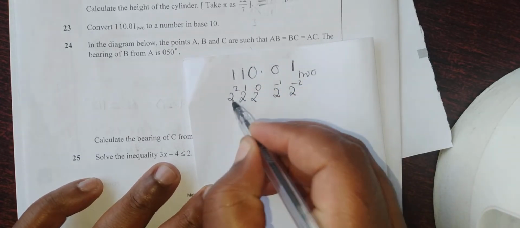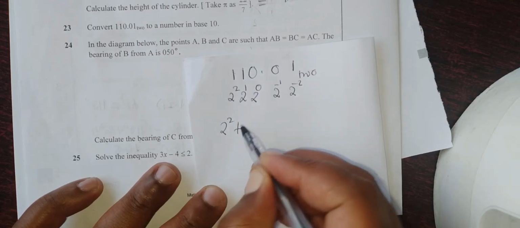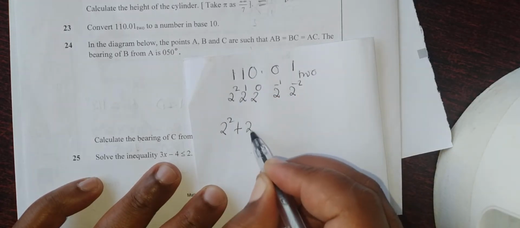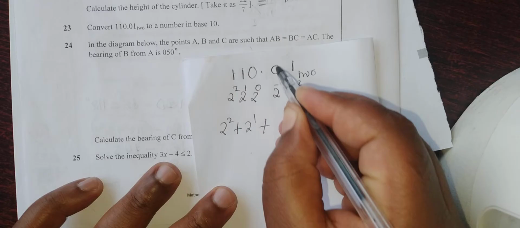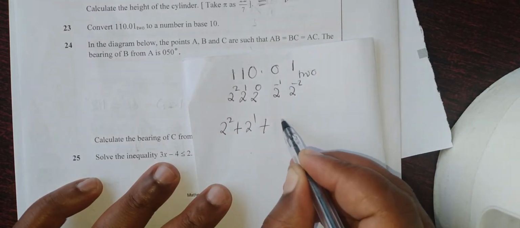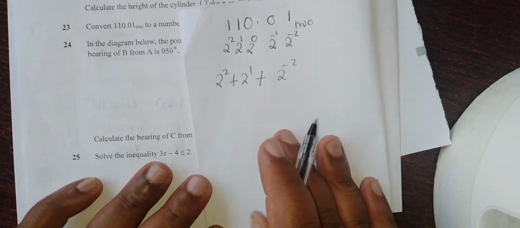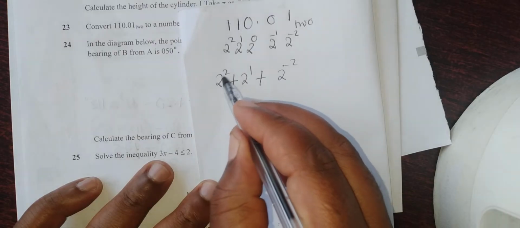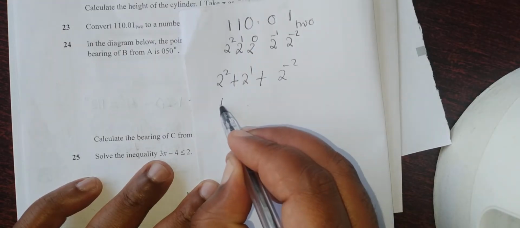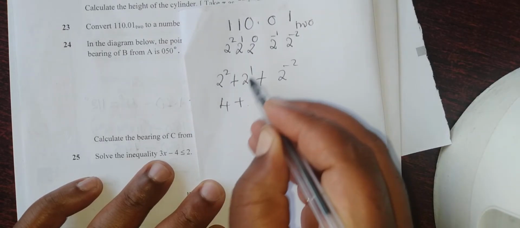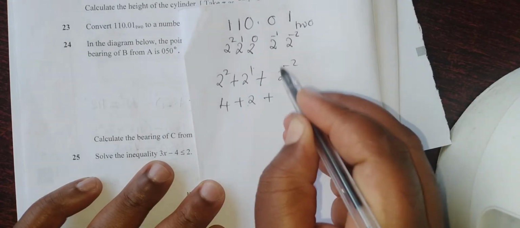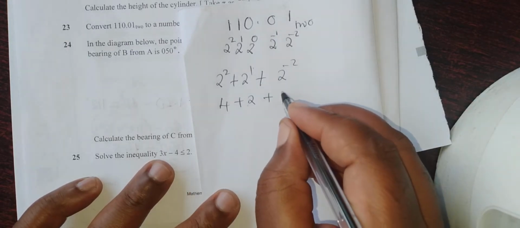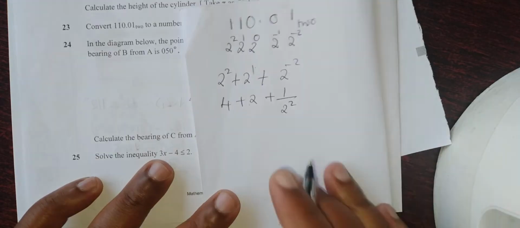So 1 times this would be 2 to the power 2 plus 1 times that 2 to the power 1 plus this will be 0. 1 times this one, it will be 2 to the power negative 2. Now 2 to the power 2 is 4 plus 2 to the power 1 is 2 plus, this is an inverse. It simply means 1 over 2 to the power 2.